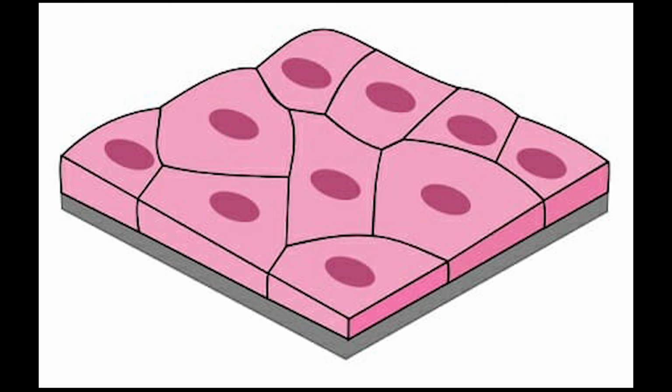So, the functions of the simple squamous tissue are to secrete mucus to keep the cavity moist and smooth, as in the trachea, and to allow gas exchange, as in the alveoli and the blood capillaries.